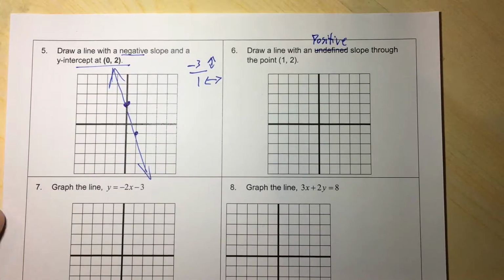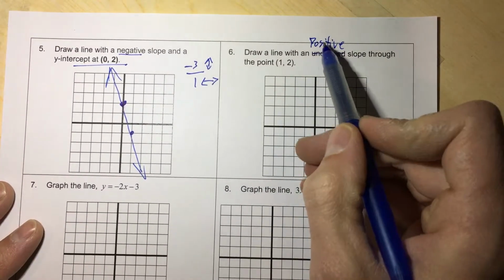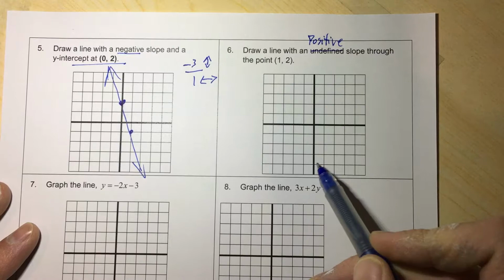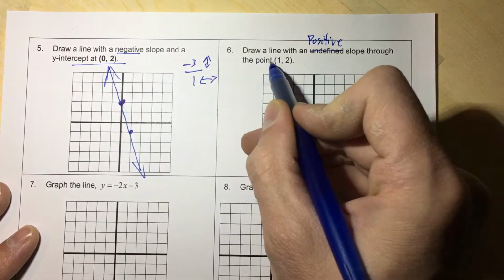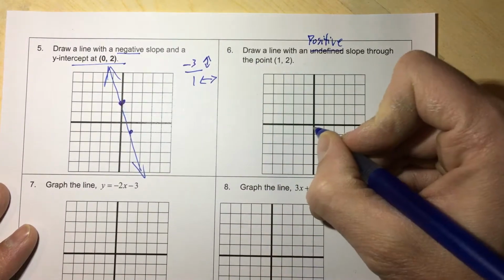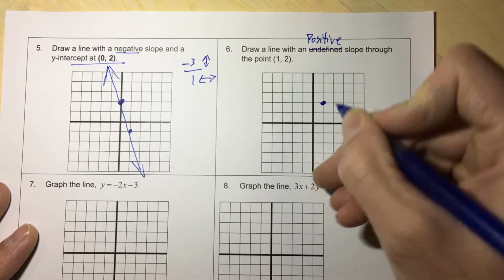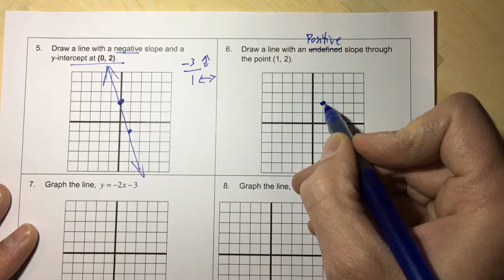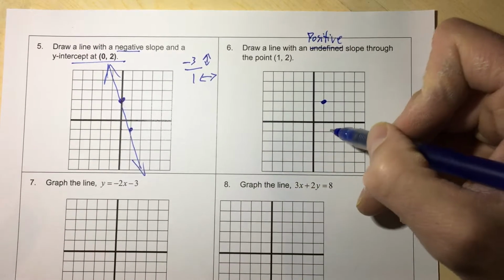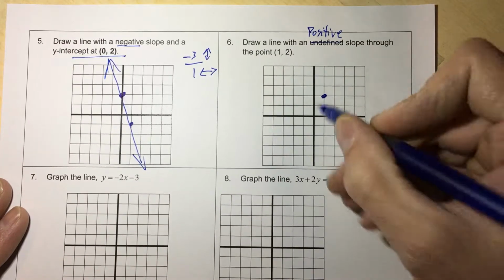Okay, instead of an undefined slope, go ahead and change that to a positive slope on your review. And we want to draw at point 1, 2. So over 1, up 2. Can you graph that point? That's a point on this problem. And then I'm looking for a positive slope.